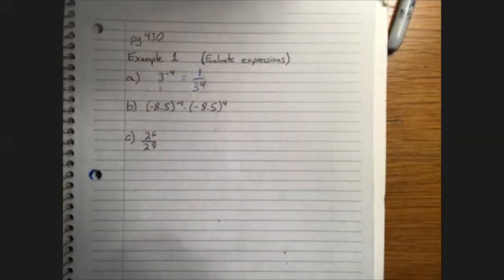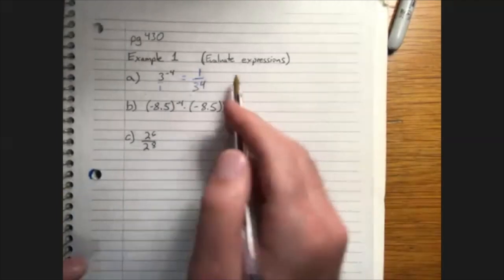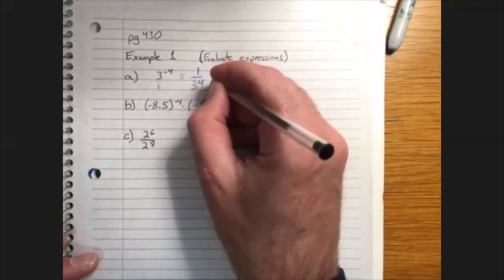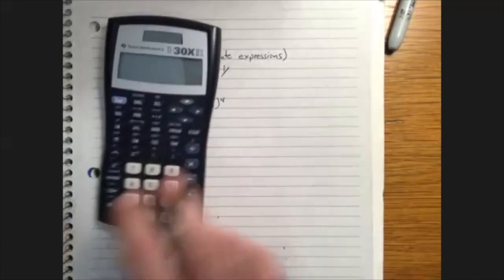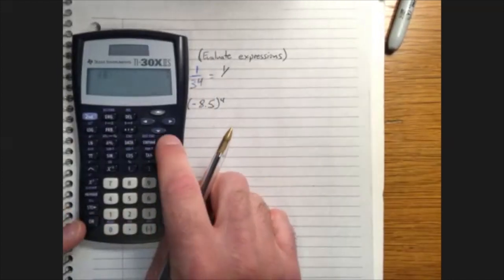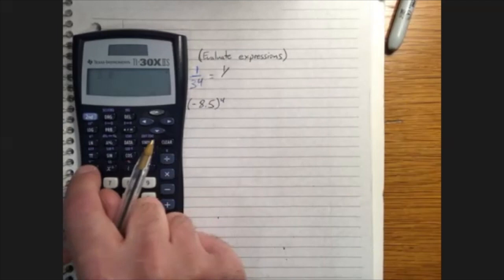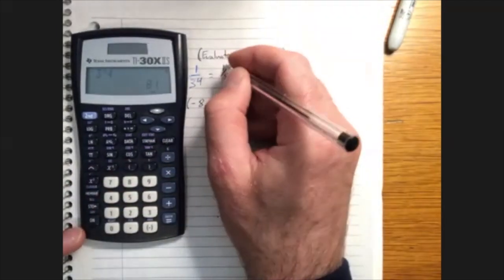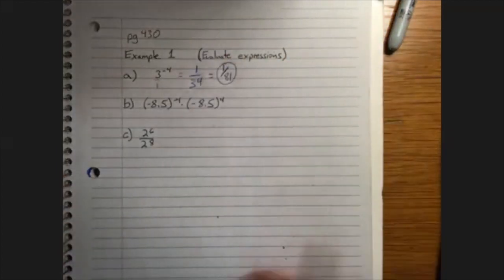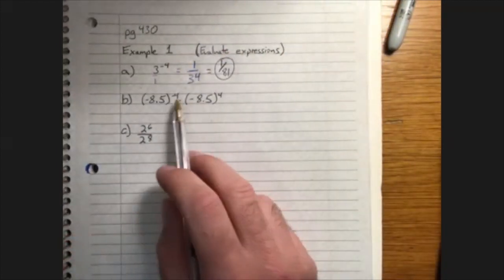It's kind of hard to see, I'll use pen. All right, so we have 1 over 3 to the positive 4th. Now this can be evaluated further because it says evaluate the expression. So this is really 1 over 3 to the 4th. Well, 3 to the 4th power, if you grab your calculator, or if you know what that is, is 81. So this would be 1 over 81, and that would be your answer. Okay. Let's look at the next example.